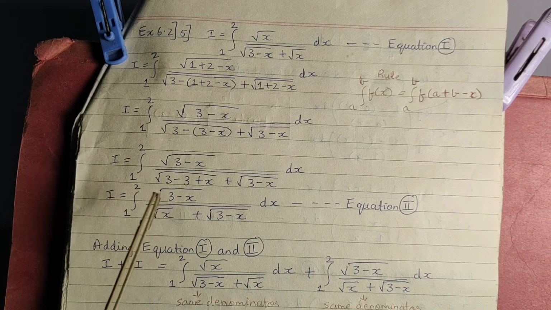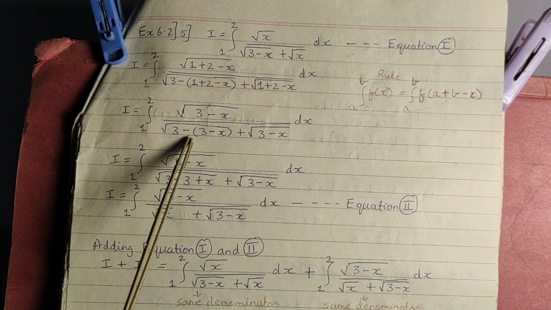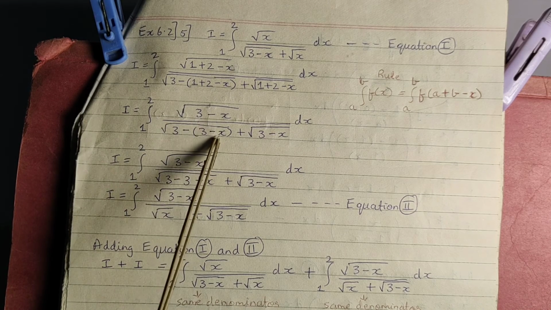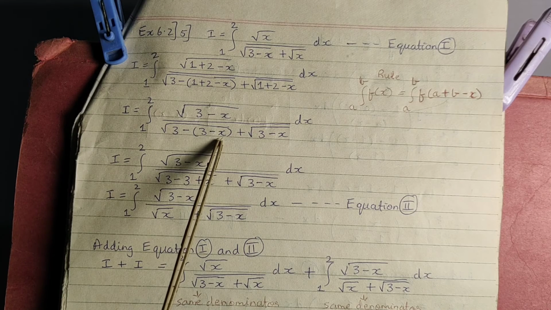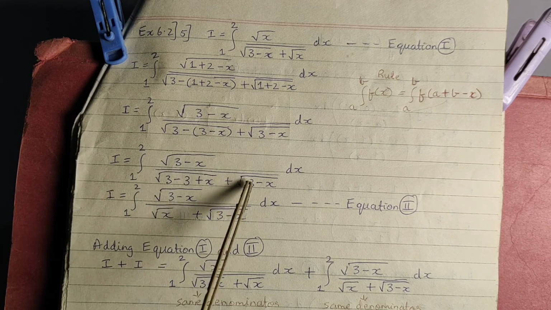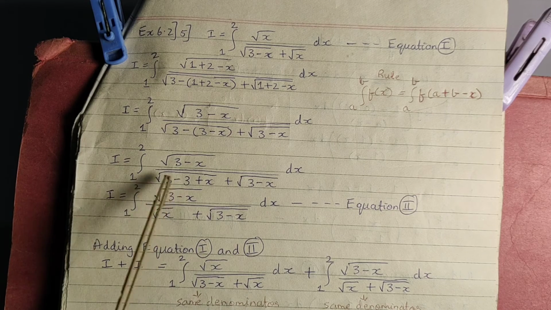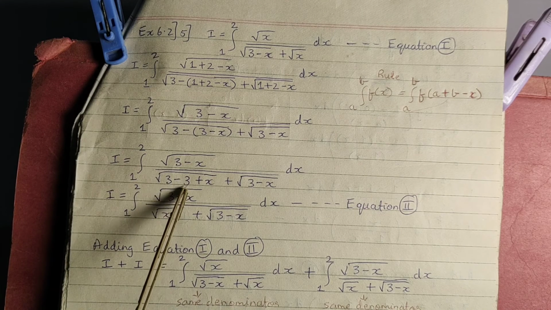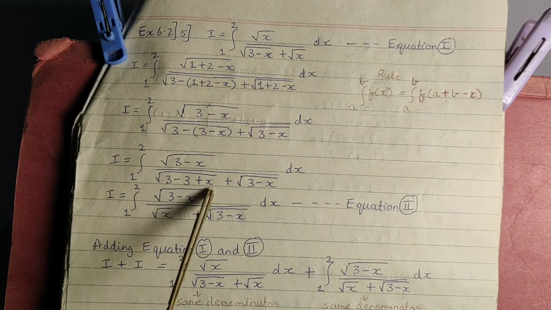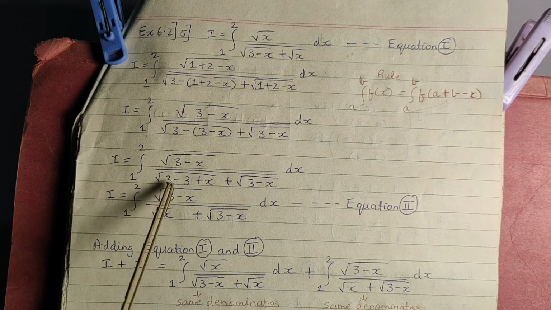Similarly here, 3 minus, and this is a minus sign, so you need to be careful: first you need to add the terms inside, 3 minus x. When you remove the bracket, 3 minus, this minus sign will go over to x and get converted to a plus sign. So you can see 3 minus 3 gives zero, so these two numbers will get cancelled and we will be getting root x.